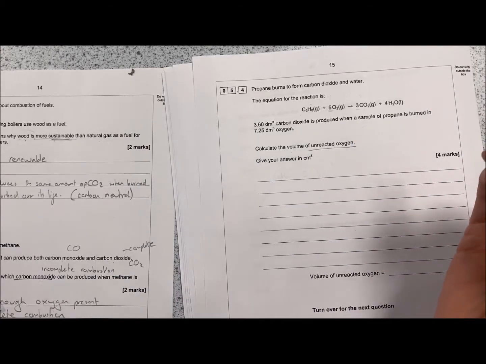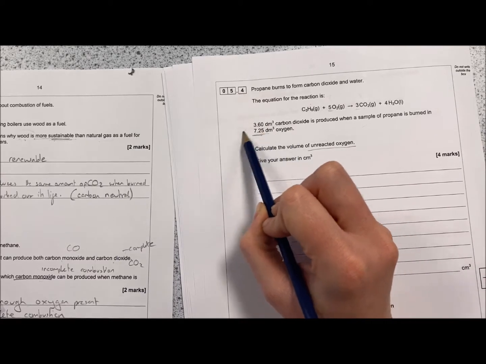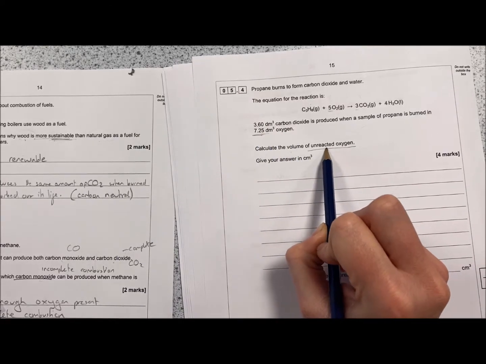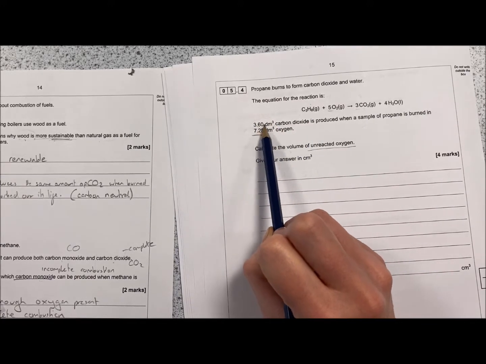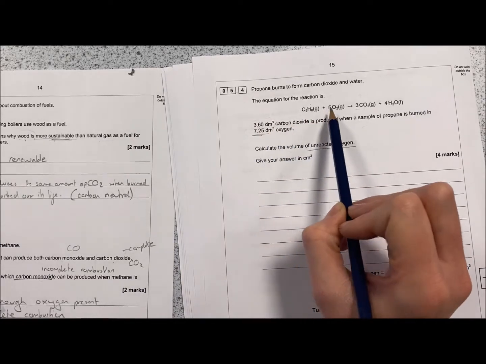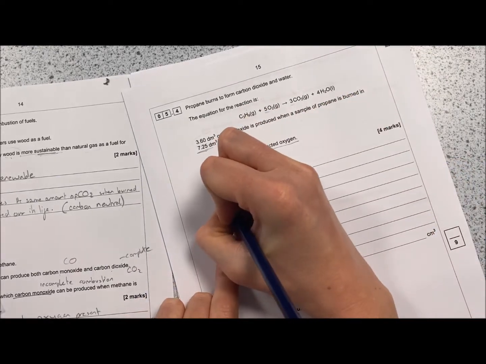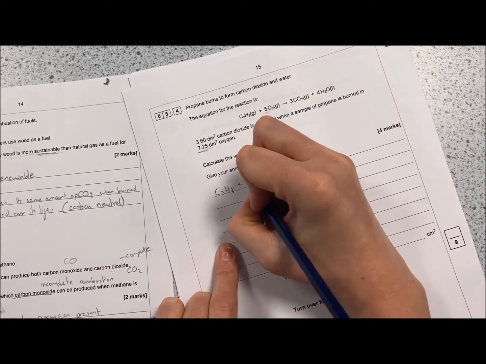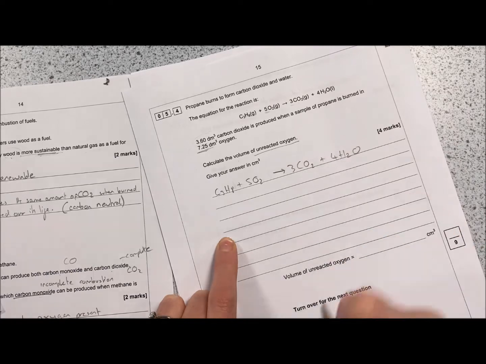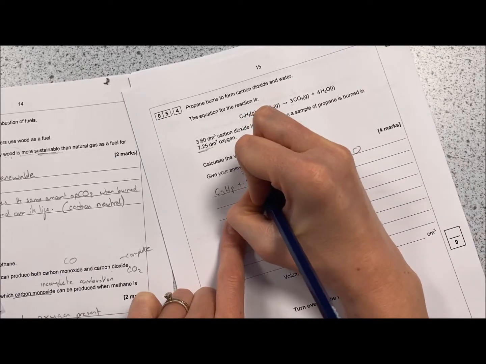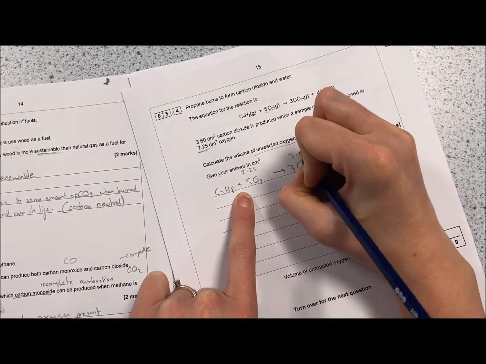So basically I've used 7.25 of oxygen, not necessarily what I needed to use because I've got some left over. But I know that using that oxygen, I have produced 3.6 decimeters cubed of carbon dioxide. So I always like to start these questions by rewriting out my equation, just because I like to have that little bit more space. So I used 7.25, although I didn't need all of that. And I made 3.60.